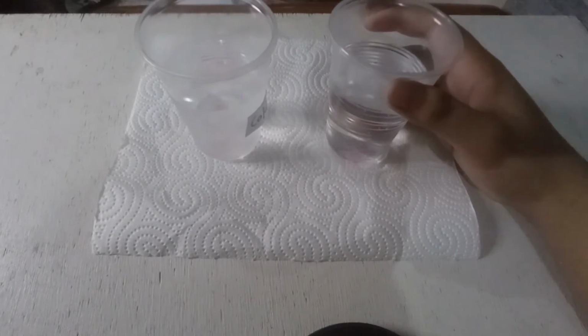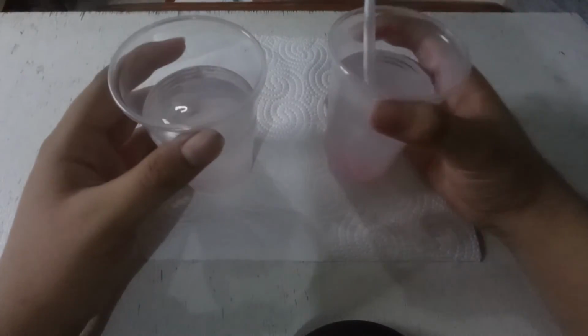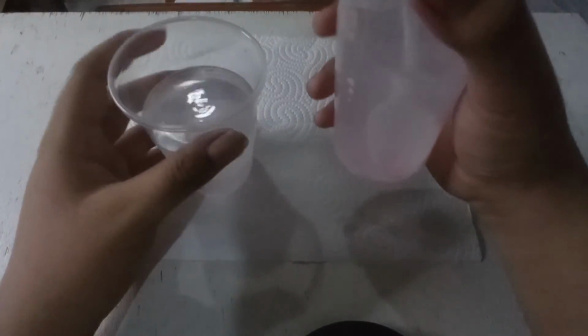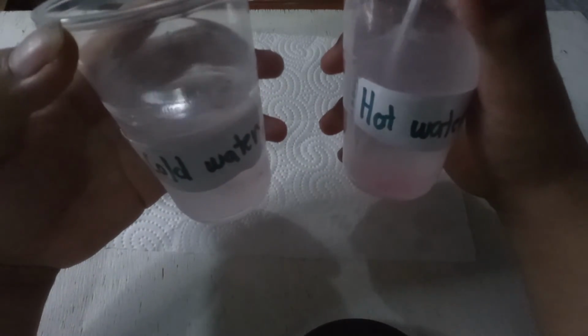After waiting a few minutes, the solute, which is the Kreml S, already dissolved in both liquids. However, it is unanimous that the hot water dissolved more solute, which makes the water more cloudy or pinkish compared to its counterpart, the cold water itself.